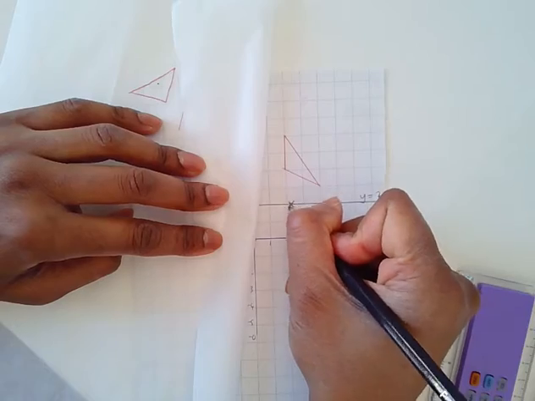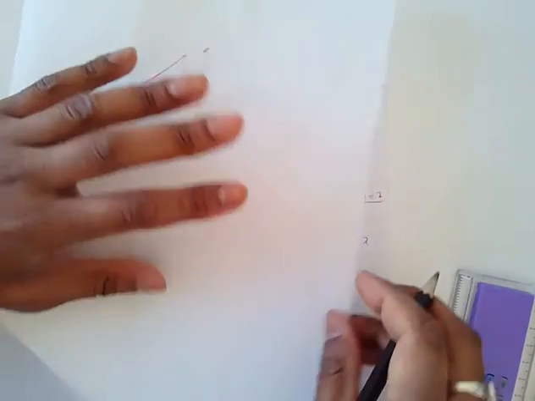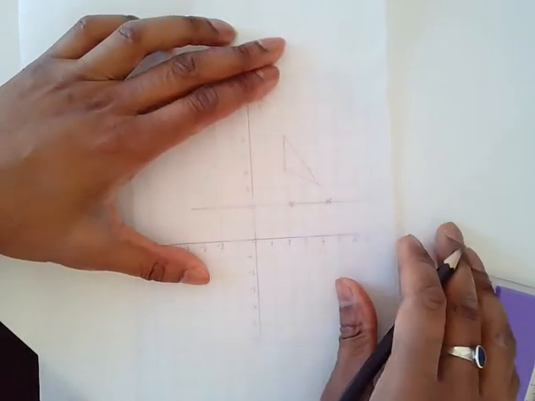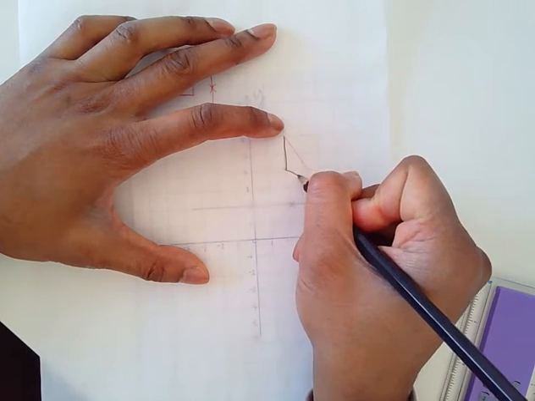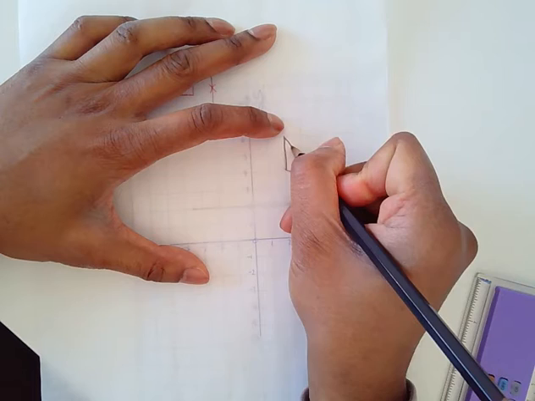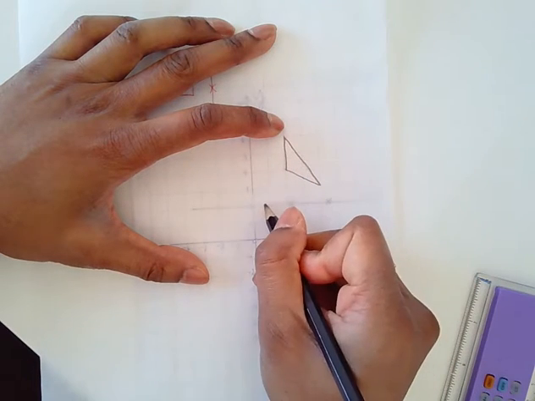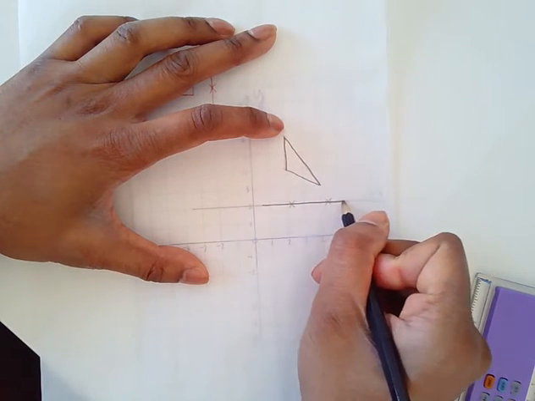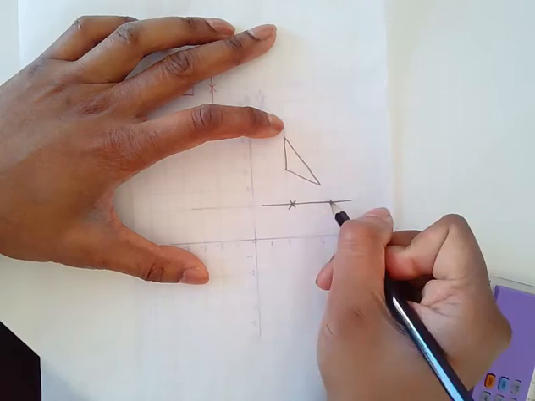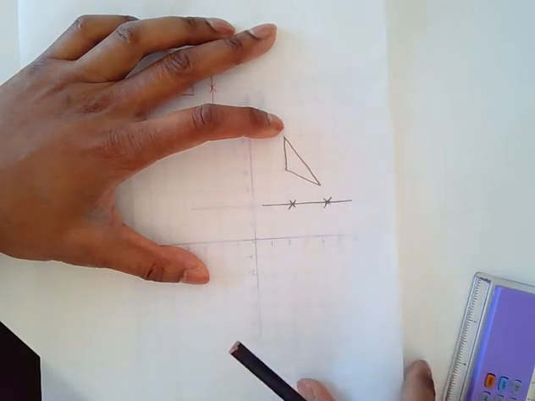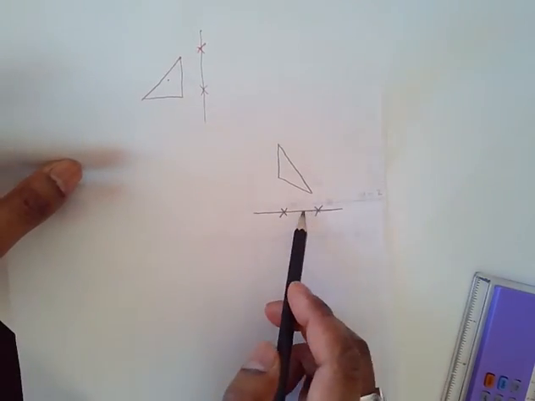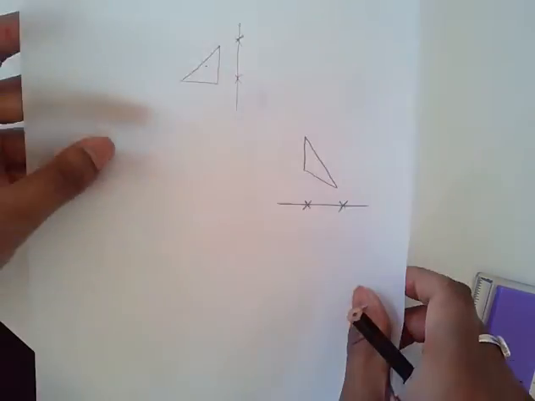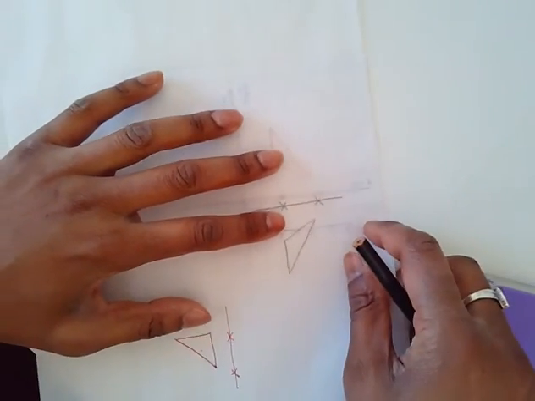Hopefully you'll be able to see that through the tracing paper. Now start tracing, including the mirror line with the crosses. Flick the page. All you're going to do is match that with that. So you're going to flick that over and match it up.